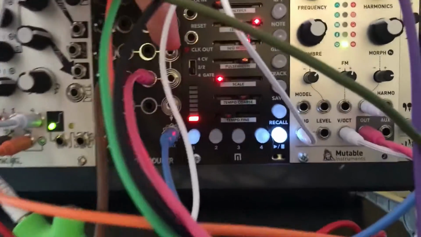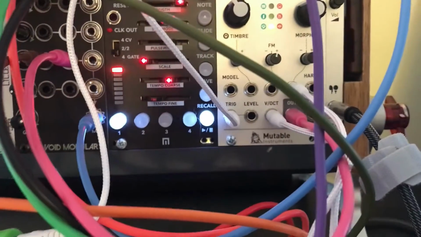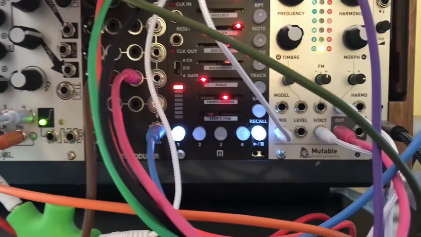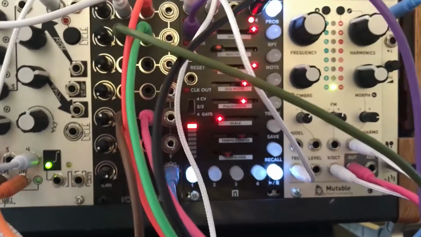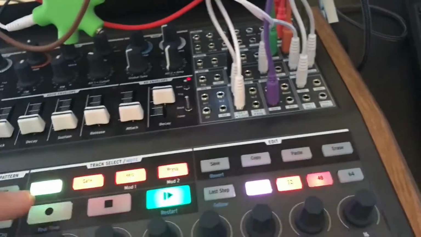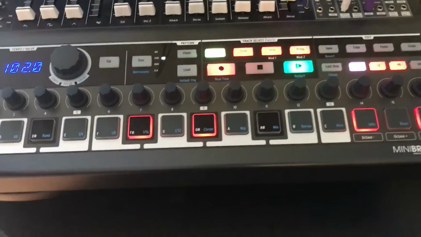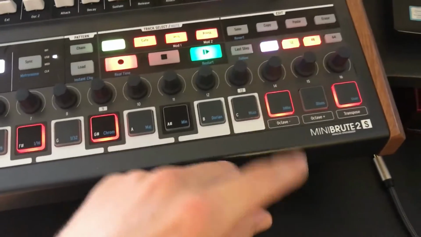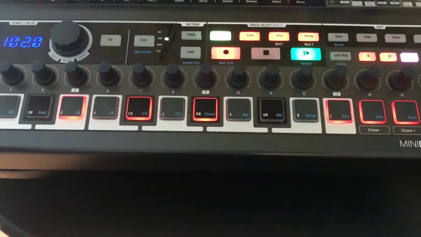This is on 4 gates here, so channel 1 is also a gate. Just being triggered here by a random kind of setup of a sequence there. Pitches then coming into the volts per octave from the minibrute from this keyboard track here, where I've got basically the 12-bar blues set up here with some other interesting notes tossed in, with some sliding in between it.